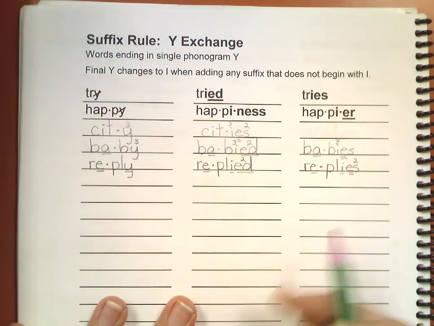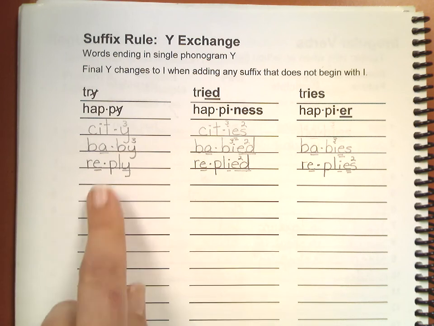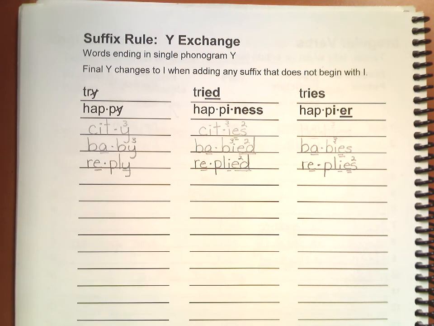All right, so let's go to page 20, where we've got our Y exchange rule. So in our first column, we're going to write our base word, which was copy. Class, how many syllables are in copy? Show me. What's the first syllable? Good, cop. And the second one? E, good.